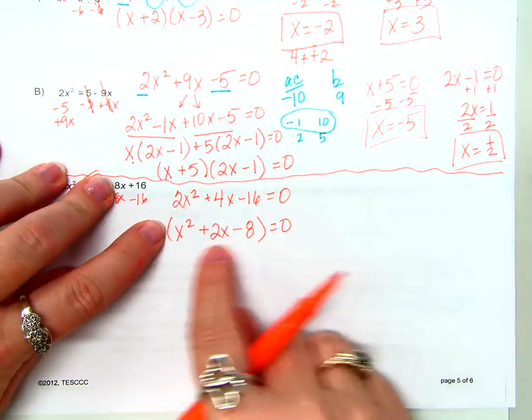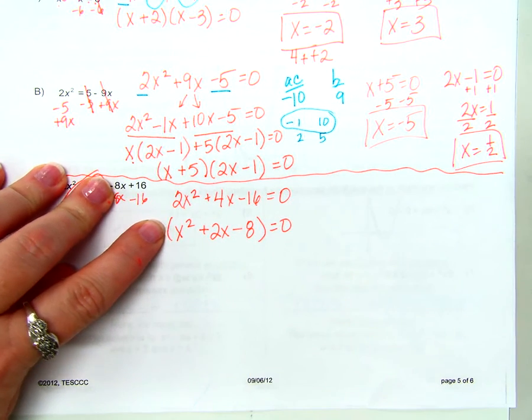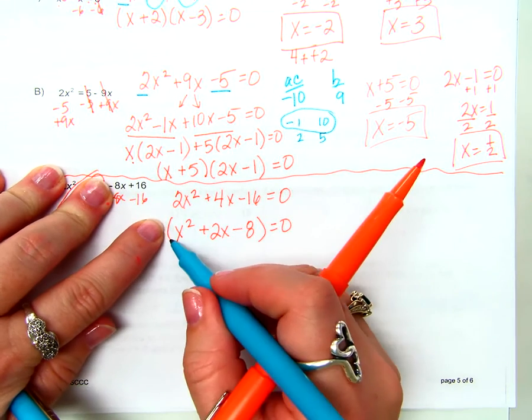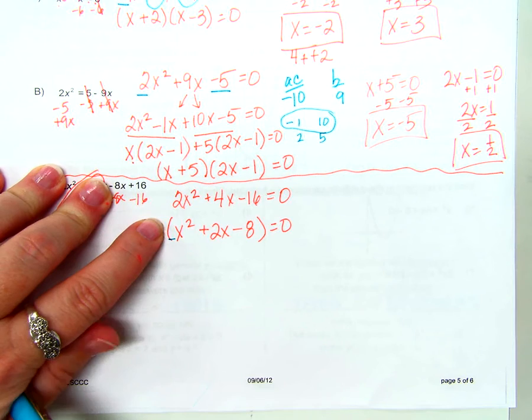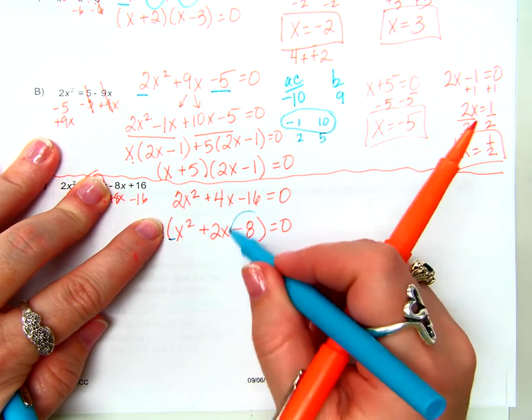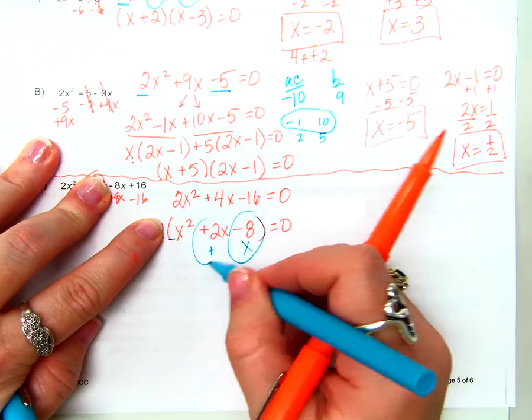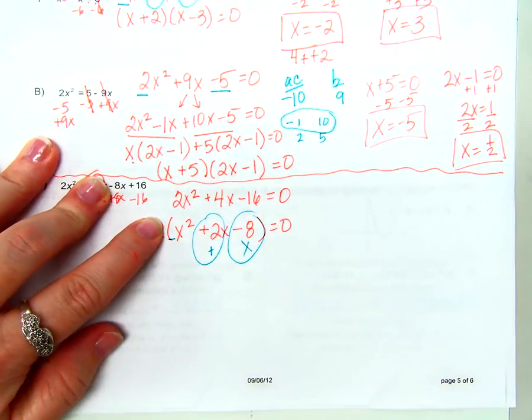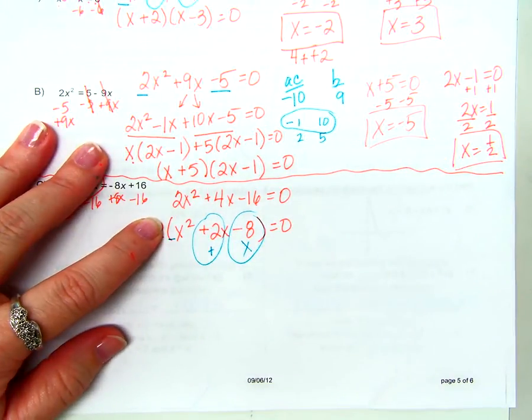And I want to factor this. But look at the good news. What's the leading coefficient here? 1. So I can say what multiplies to be the last term and adds to be the middle term. What kind?